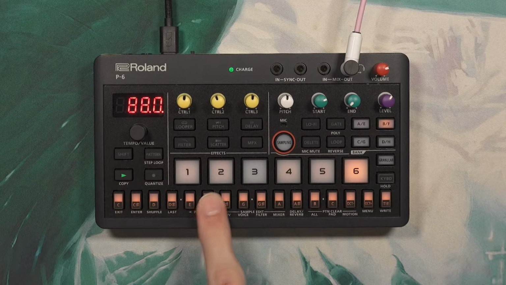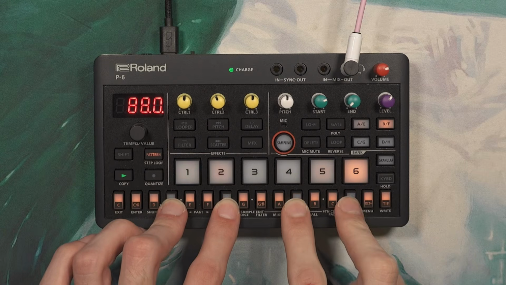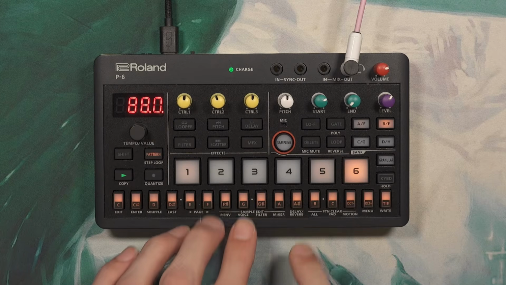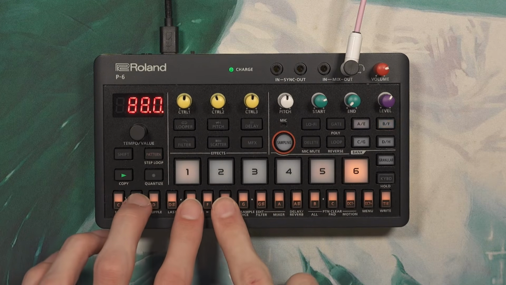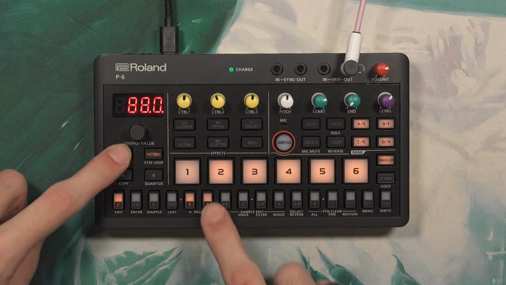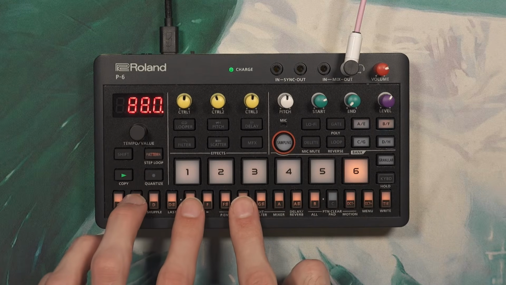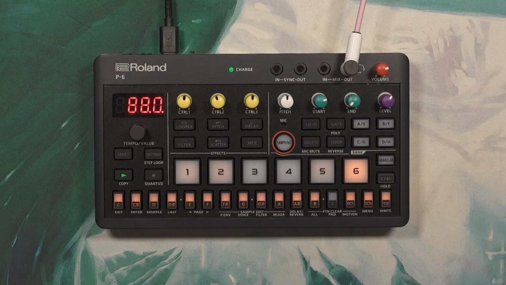You can also press multiple step buttons down, and all of those steps will play in the loop. You can access the steps for other pages of your sequence by holding Shift and then pushing the page right or page left buttons. If you have any steps that have no notes sequenced on them, those buttons will be unlit.